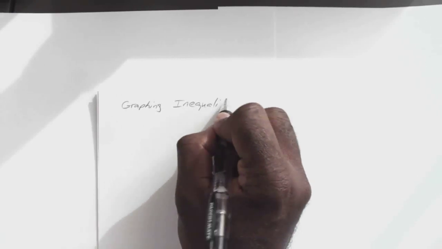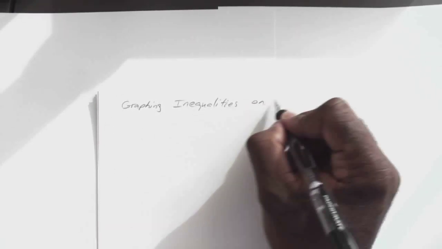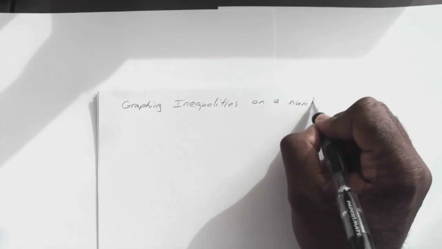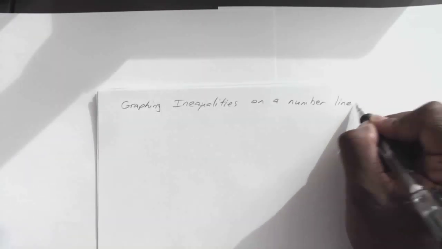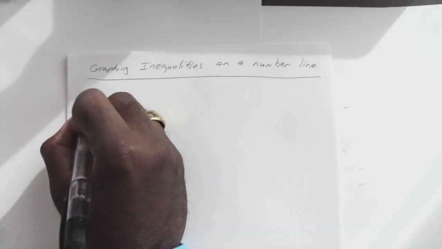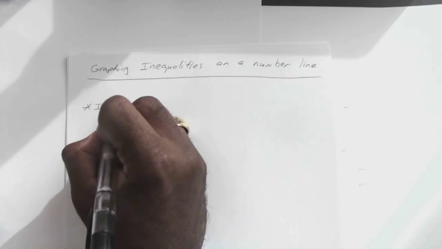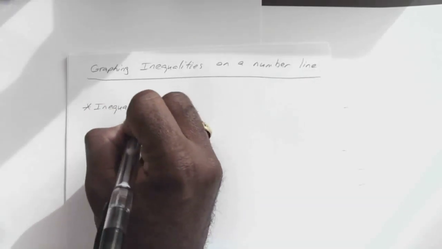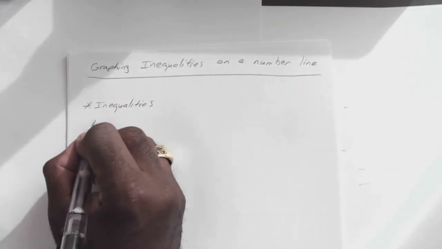So now we're going to go into graphing inequalities on a number line. Okay. Now your inequalities, do a quick review of those.